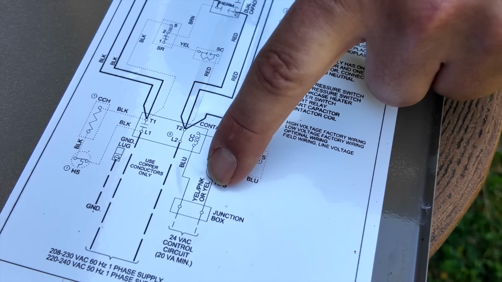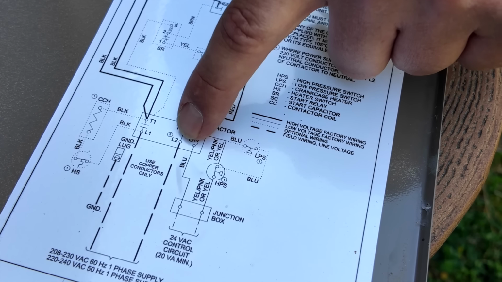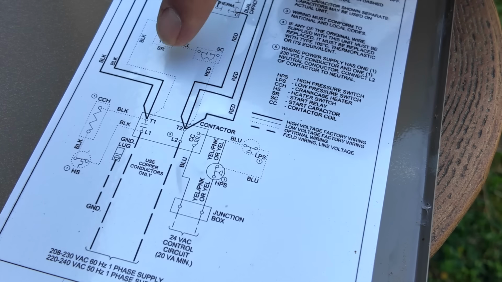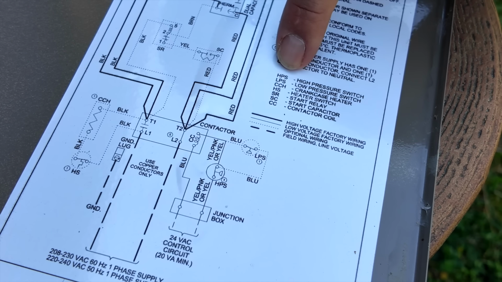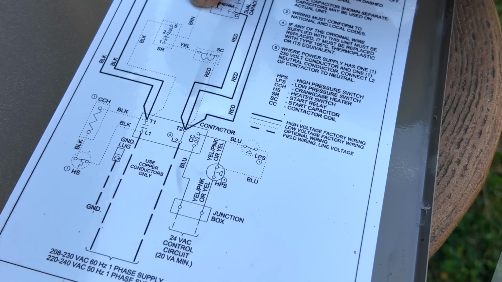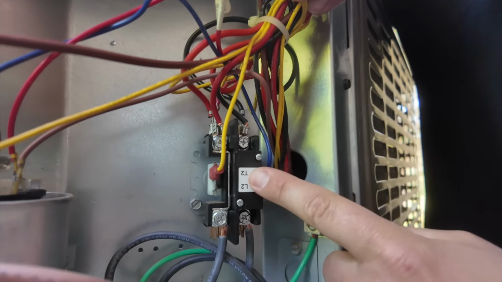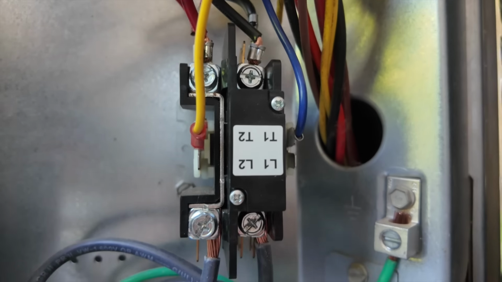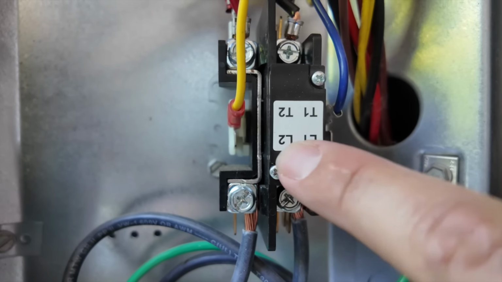So the control voltage is like what tells it to run. And then the high voltage is what makes it run. Always look at your legend if you don't know what something means. Now let's look at the last couple of components, and we're going to find those on the schematic. So this component is called the contactor, right? We've got high voltage coming into this contactor, and it's labeled L1 and L2.